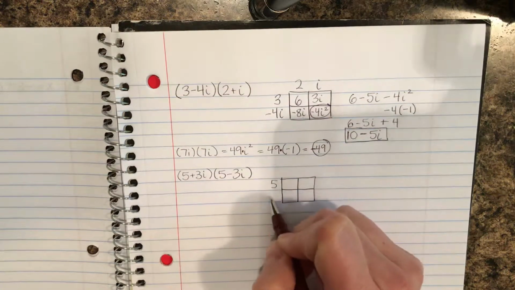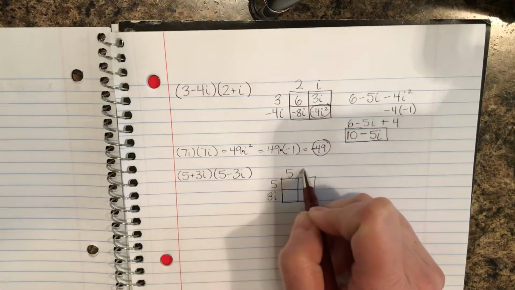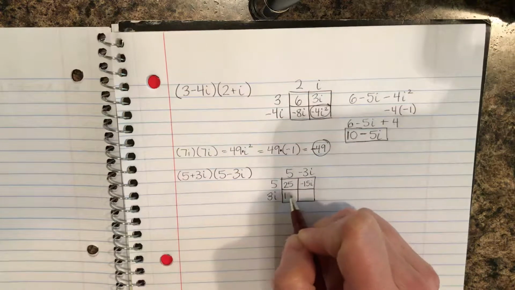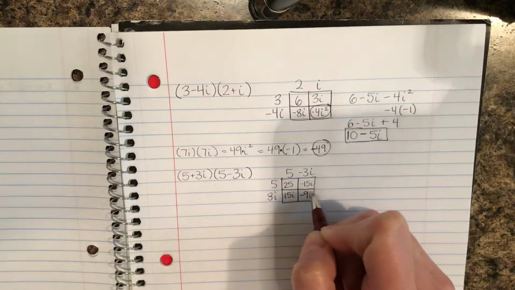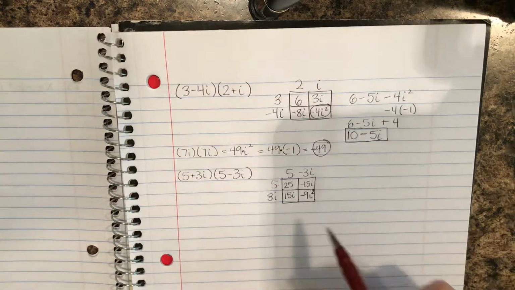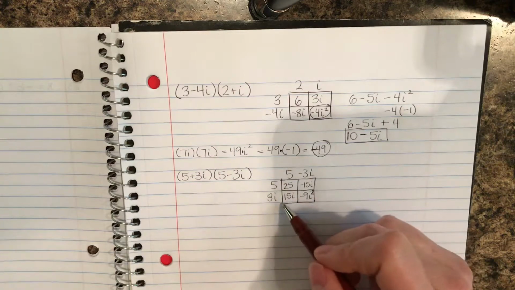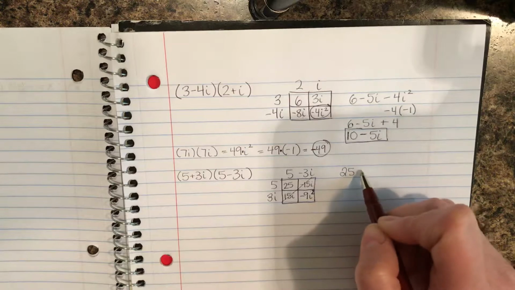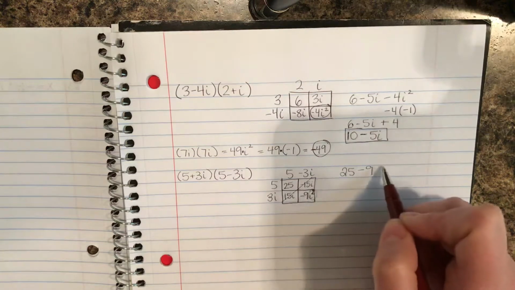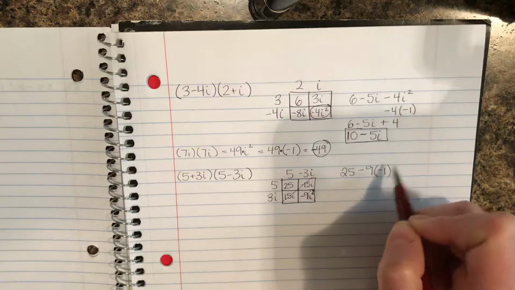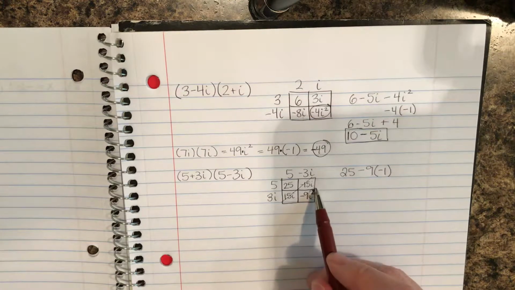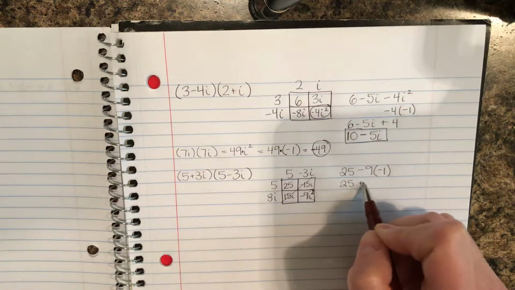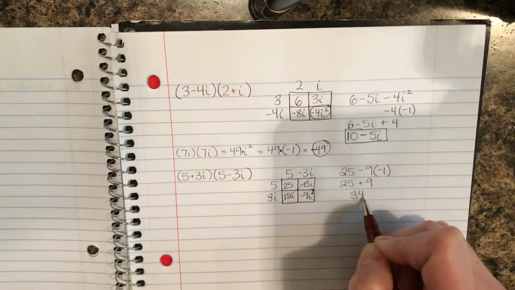So again, if I multiply 5 plus 3i and 5 minus 3i, I get 25 minus 15i plus 15i minus 9i squared. Okay, the 15i and the negative 15i make a 0 pair. Those are actually gone. So I have 25 minus 9, and I'm remembering that i squared really means times a negative 1. That's negative 9 times i squared. So negative 9 times negative 1 is plus 9, and 25 plus 9 is 34.